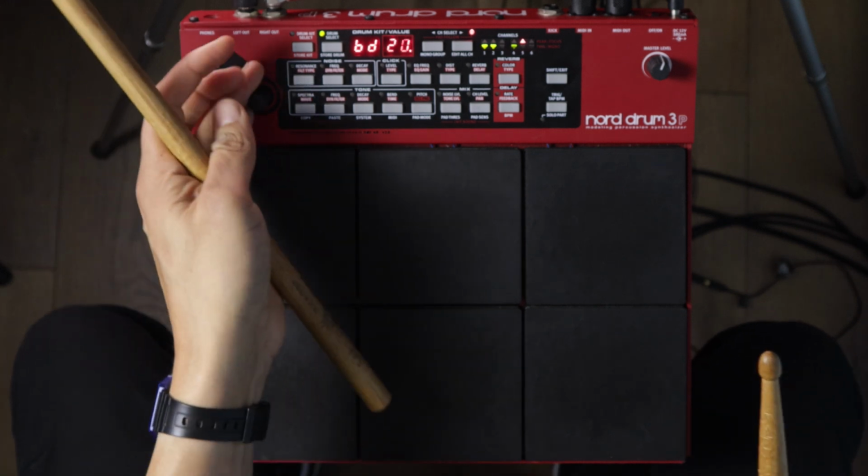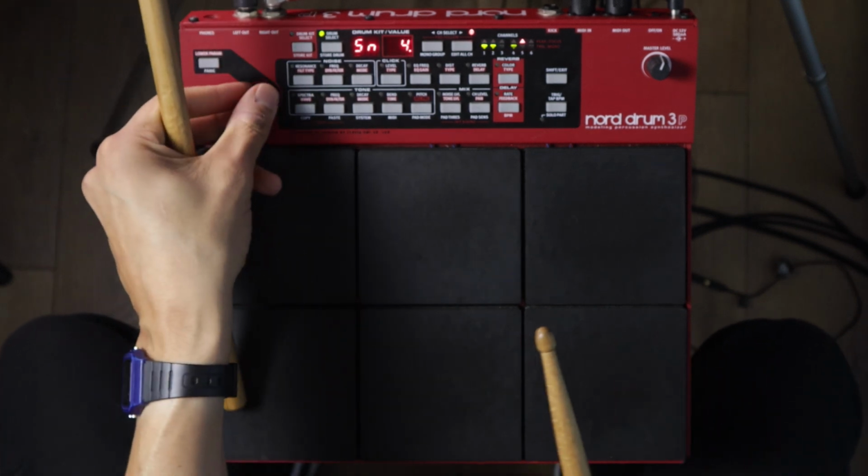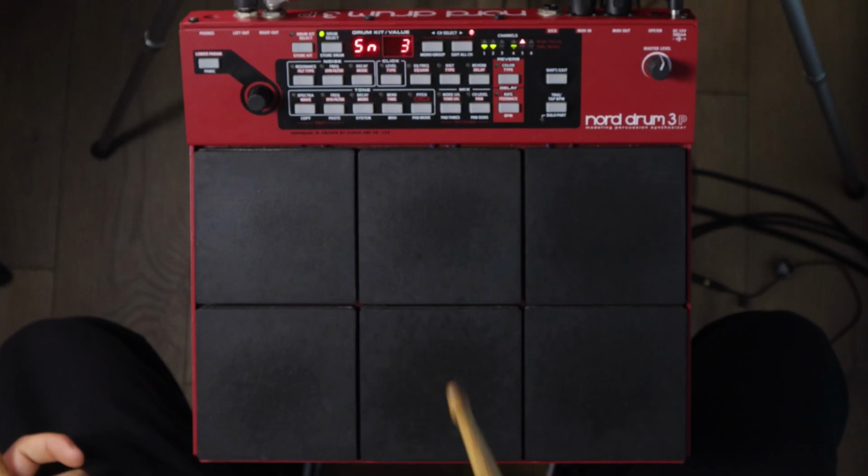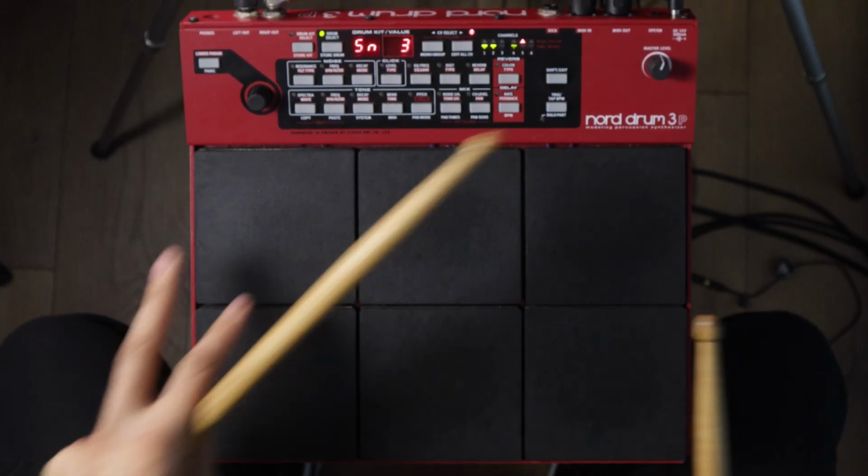All right, I'm going to cheat. I know that I like one of the presets that's on here. I'm gonna go to the snare drums, and I believe it's this third one, and it has sort of an 808, like a TR 808 snare type sound to me. Maybe it sounds like another drum machine to you. That's what it sounds like to me.